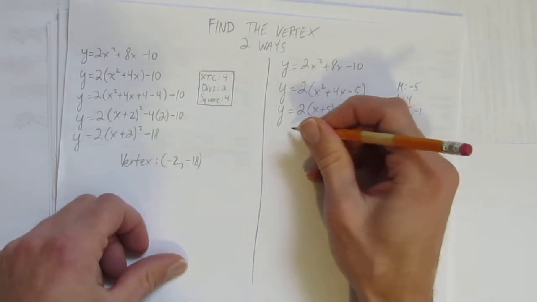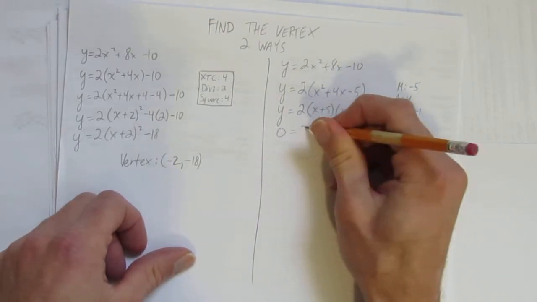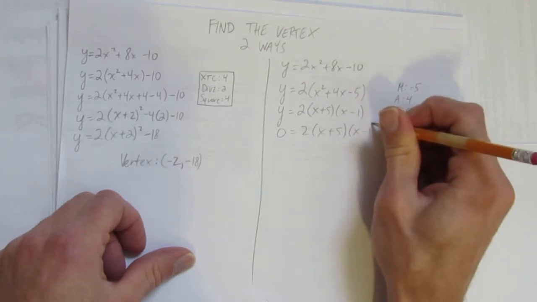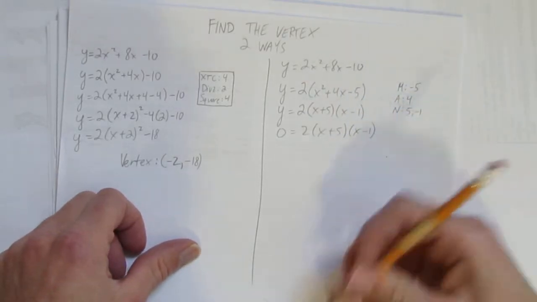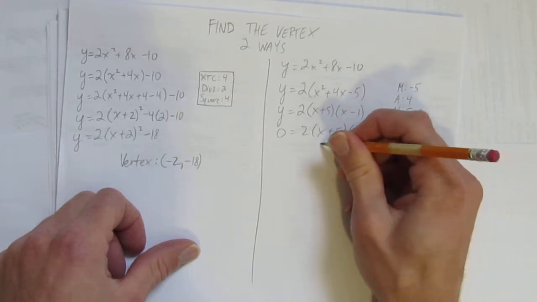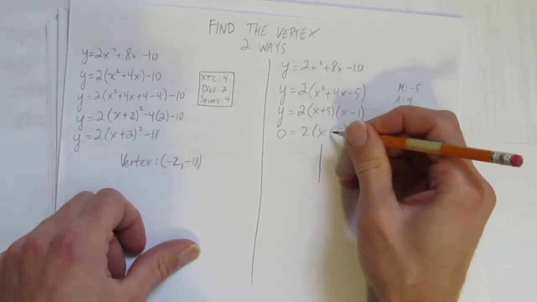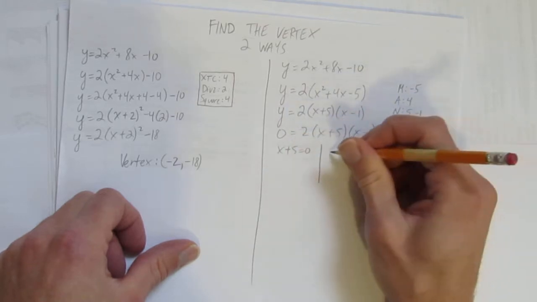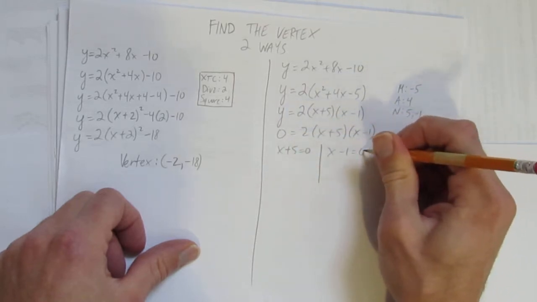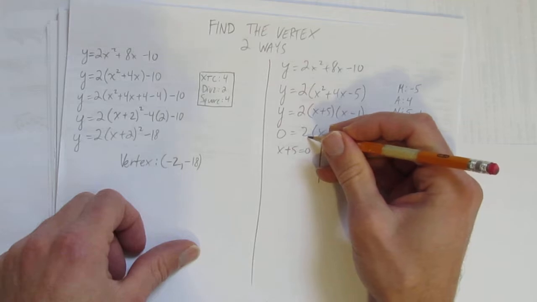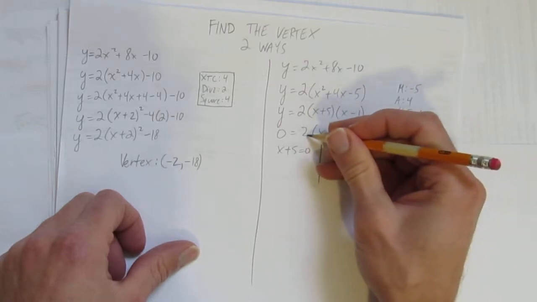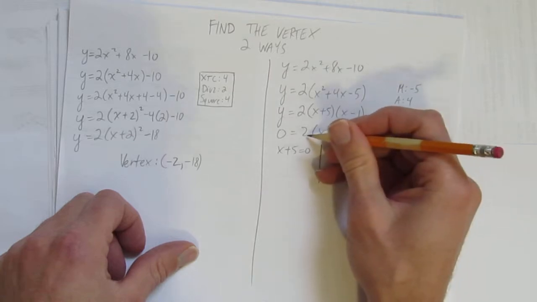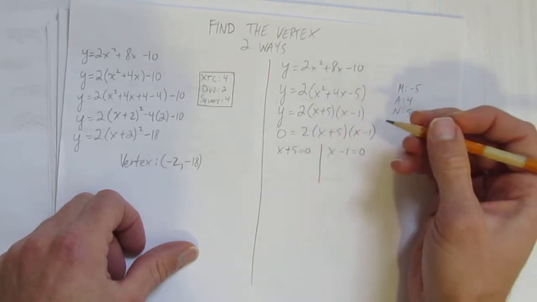Now let's find the zeros. Set the equation equal to 0. And now that we've done that, we can solve for the two zeros by going two pieces. So either this x plus 5 equals 0, or the x minus 1 equals 0. Lots of times students ask me, what about the 2? When you're finding the zeros, you don't need to worry about that. It's just what makes these two brackets 0. You could include the 2, but it wouldn't change your answer.